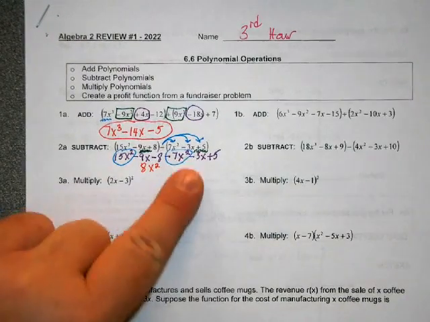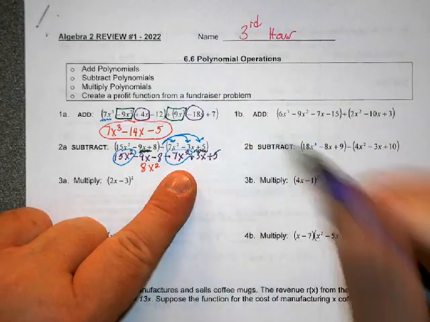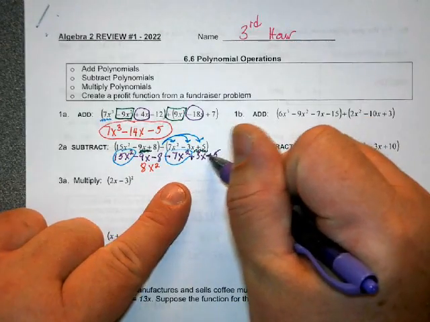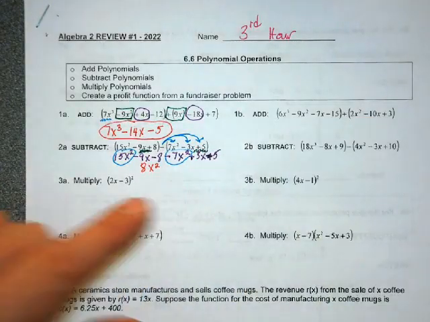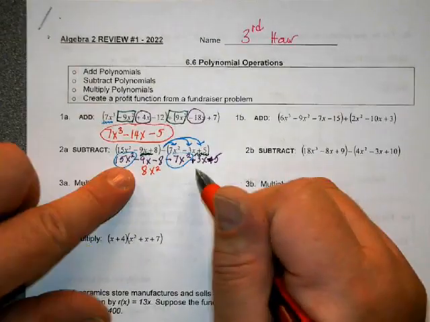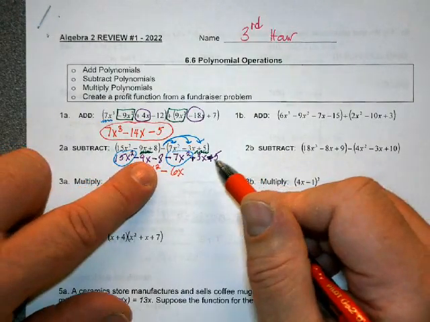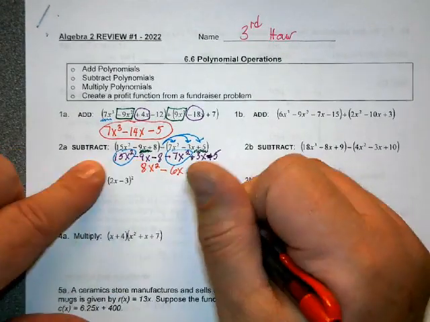This should be positive, right? Yeah, that's positive. Yeah, I made a mistake. And this should be negative. Yep. Why'd you guys let me make that mistake? I was writing it down and I just didn't say it. Okay, minus 6x. And then I have a minus 8, minus 5.